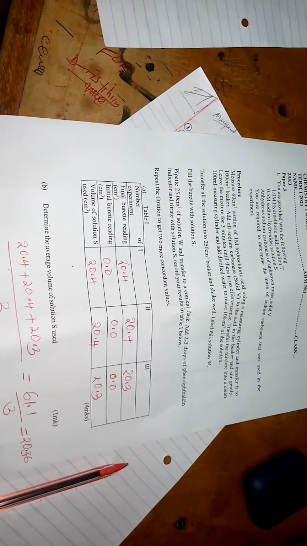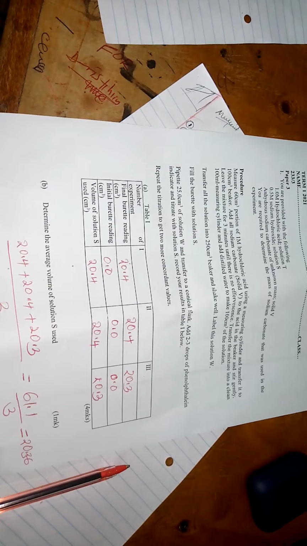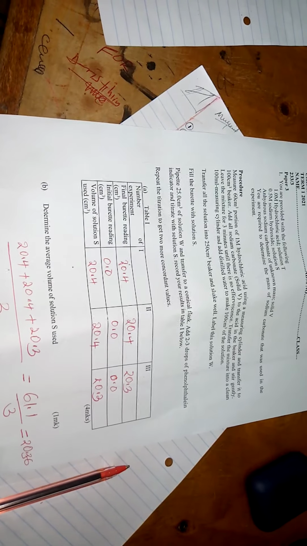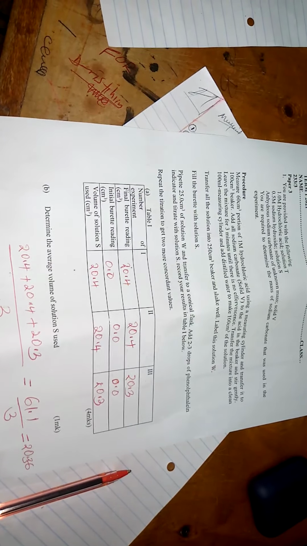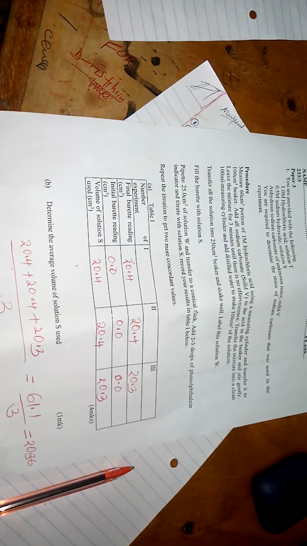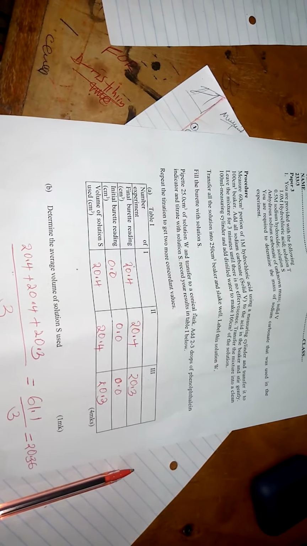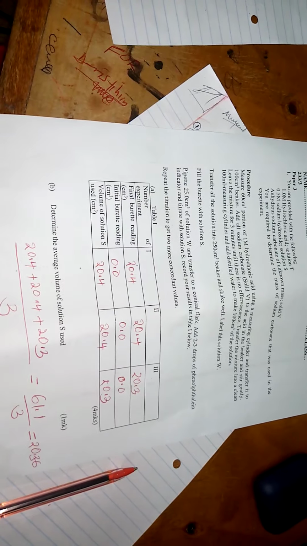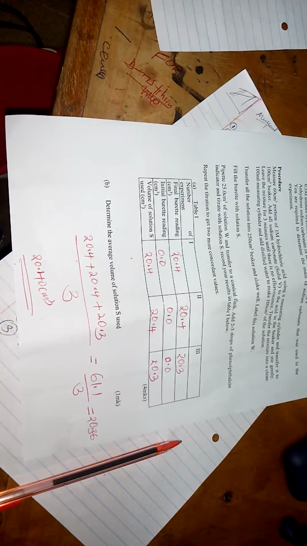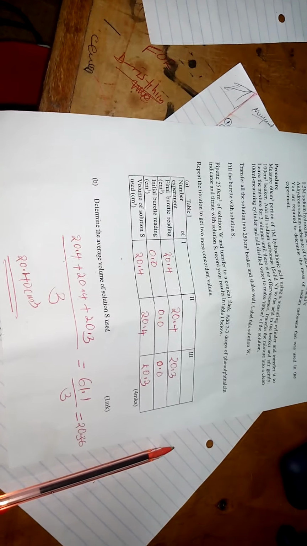Okay, this is how I filled the table. The first question was asking to fill a table, and that is how I filled it. And then, determine the average volume of solution used. So that is how I have done it. As you see now.